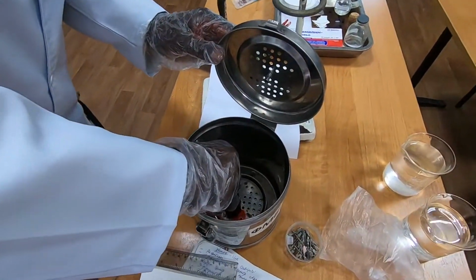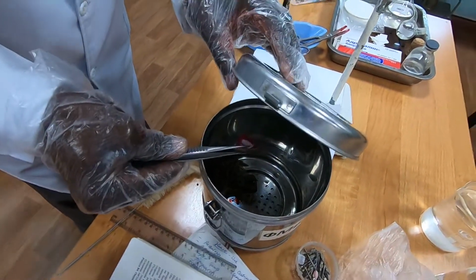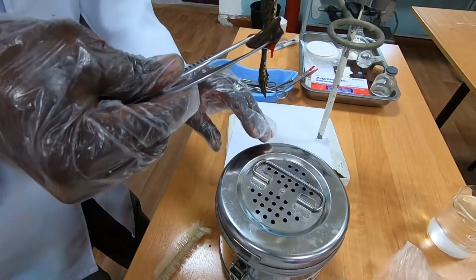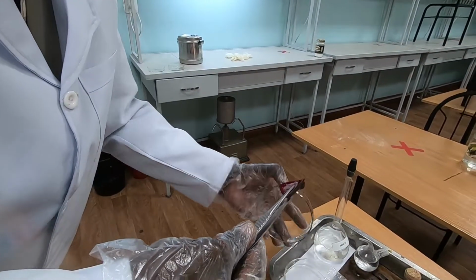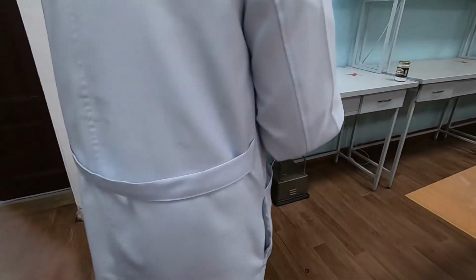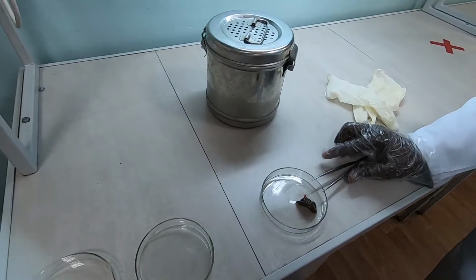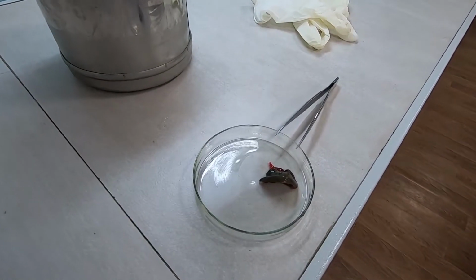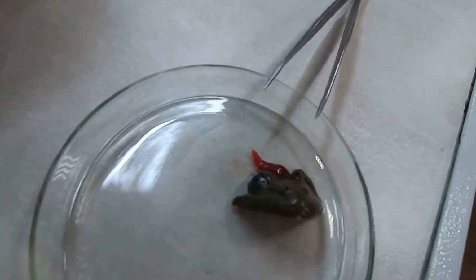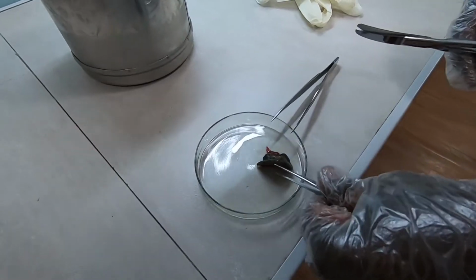Okay, dear students, let's do the reaction of adrenaline on the eyeball. So we'll bring it here. Let's take one of these. What we have to do is to remove the eyeball.